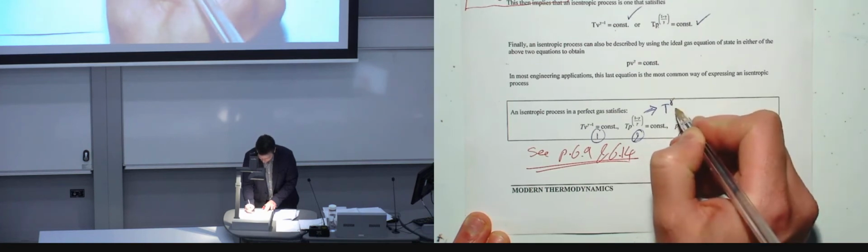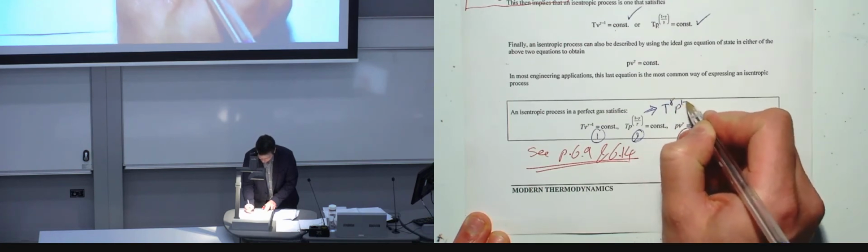Last point about this is that you could also see this as T to the power of gamma, pressure to the power of 1 minus gamma, is equal to a constant. So that's an alternative form of this relationship.